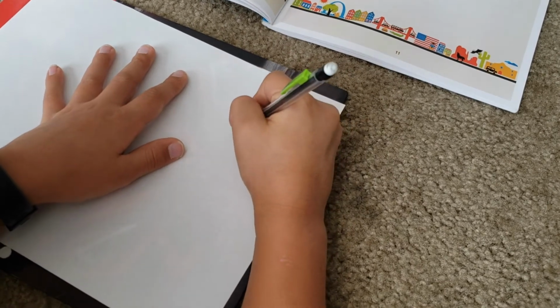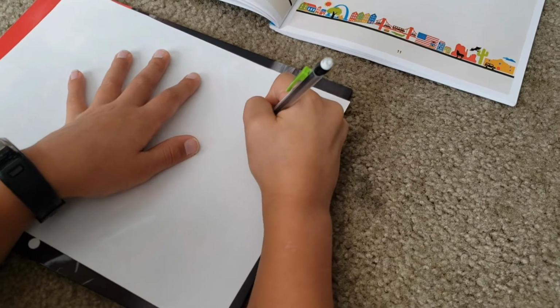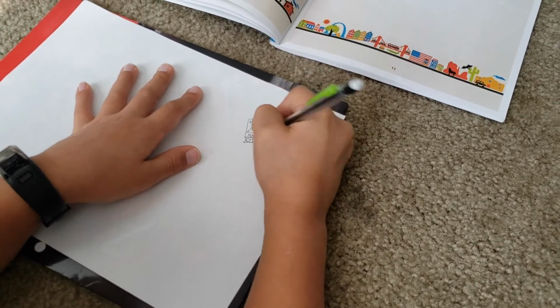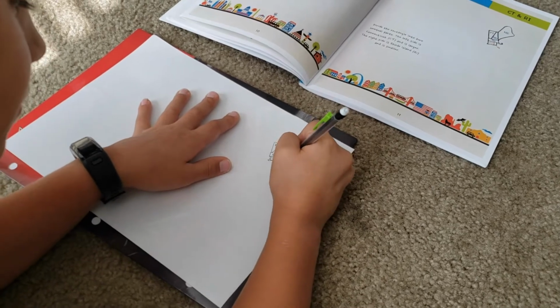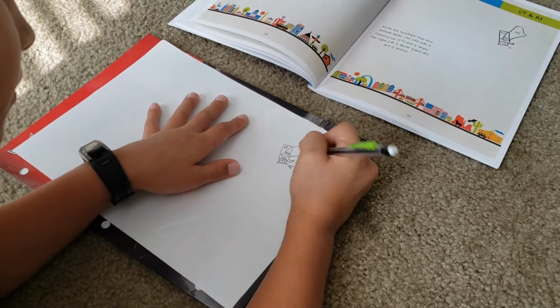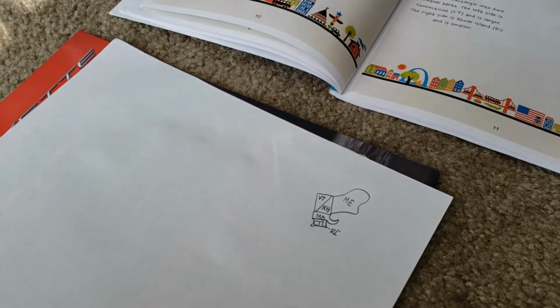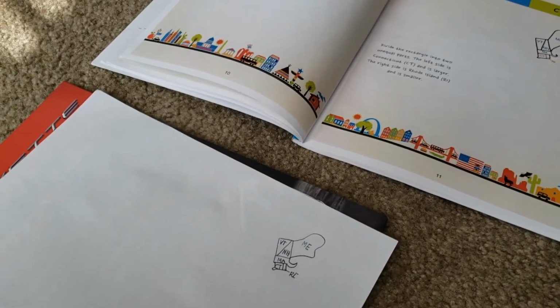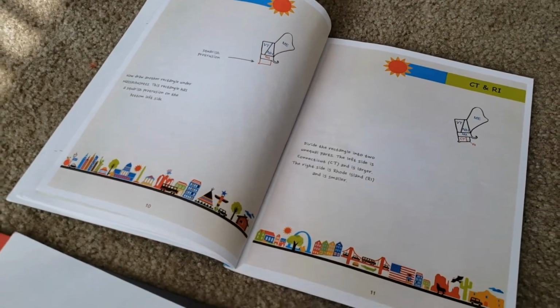And then we actually divide that into two, and it becomes what two states? Connecticut and Rhode Island. Very good. So that gives you a little idea of step-by-step instructions as to how we would draw the United States state by state.